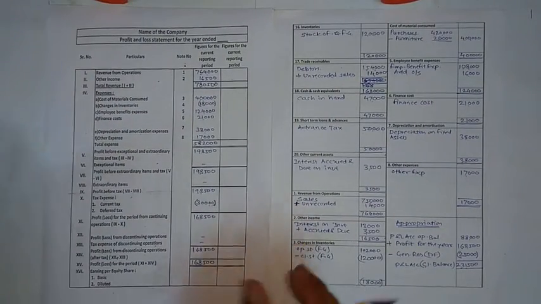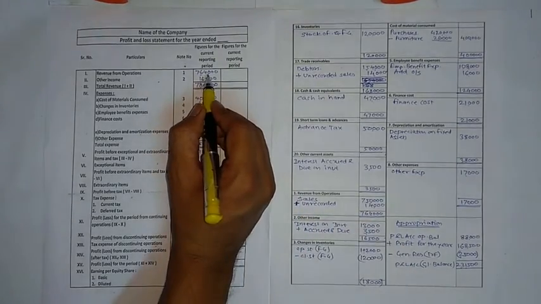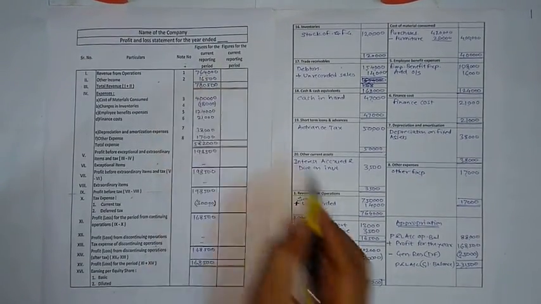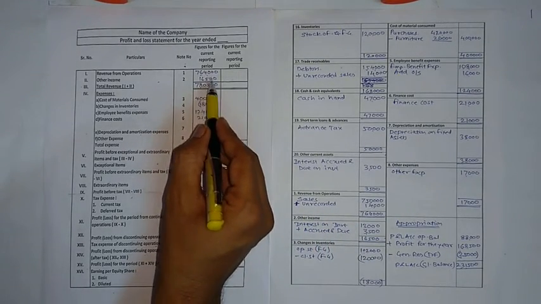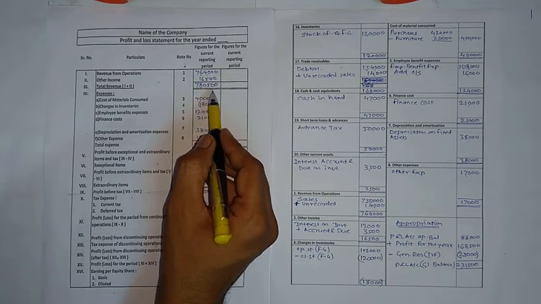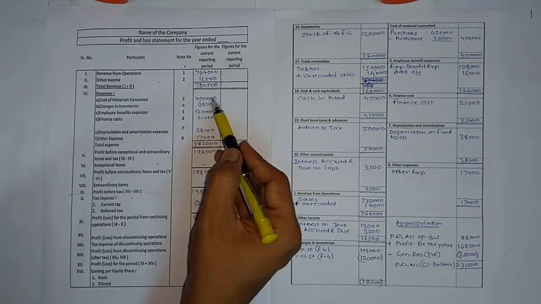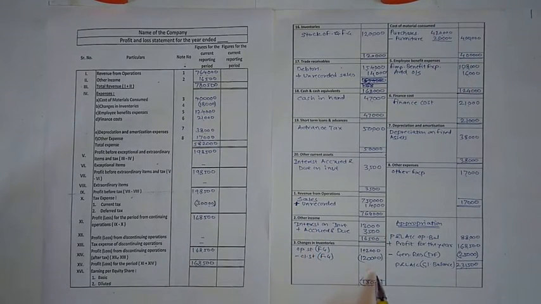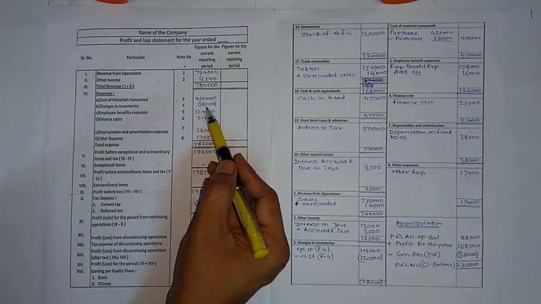In profit and loss account format, note number 1 is 7,64,000. It is our income, revenue from operations. Next is note number 2, 16,500. Total of income items is 7,80,500. Then expenses: first is material consumed 4 lakh. Then changes in inventories is 18,000 but it is negative, so it is shown here as minus 18,000.